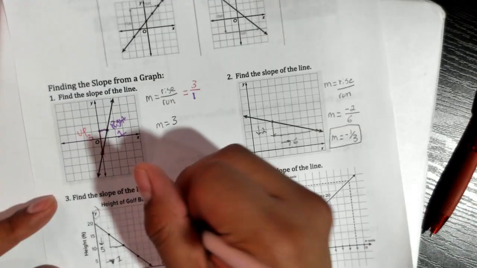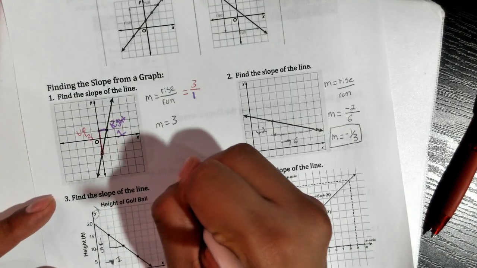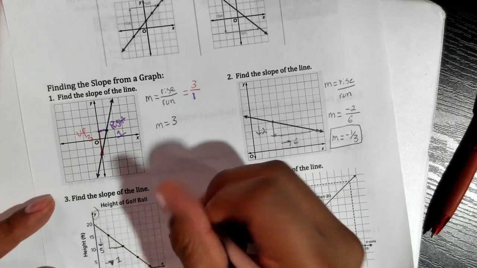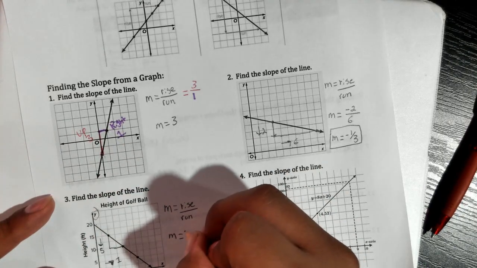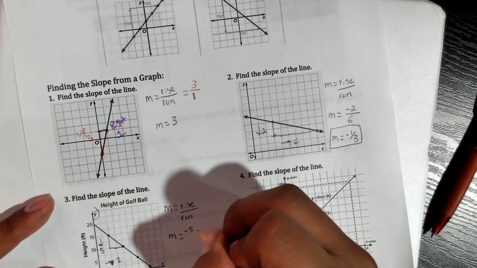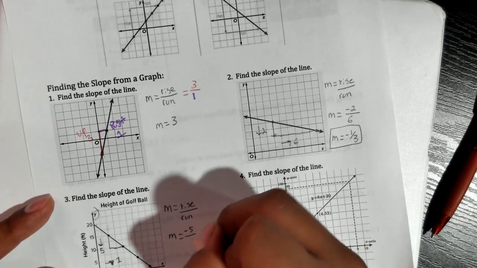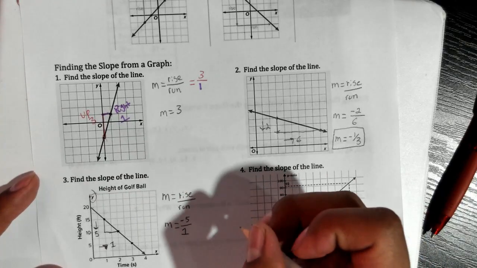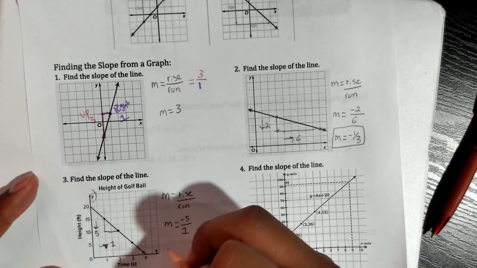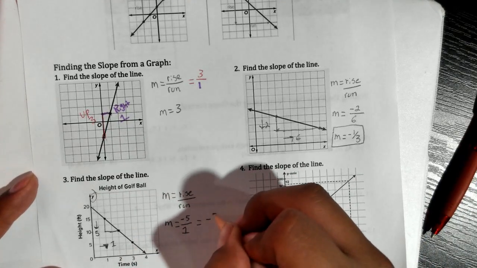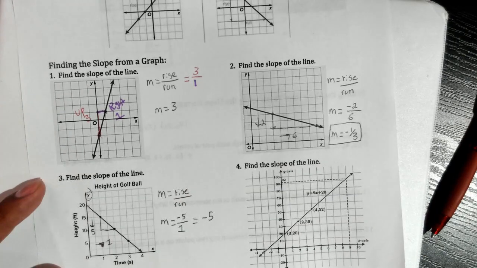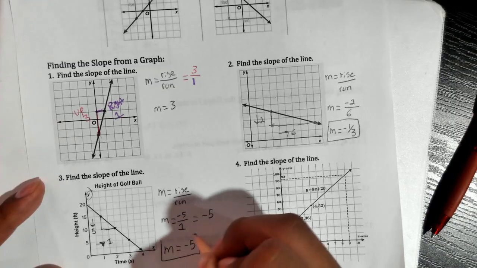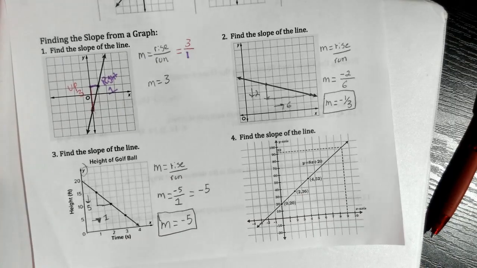Go back to my slope. My slope again is the rise over the run, which means that my rise, I said that I went down 5, so I have to put -5. My run was a +1 because I went to the right 1 unit. And we know that this simplifies down to just -5. So m is equal to -5, or slope is equal to -5.